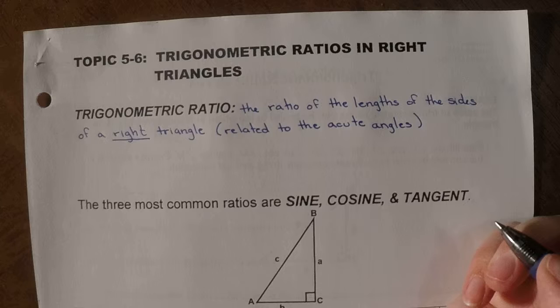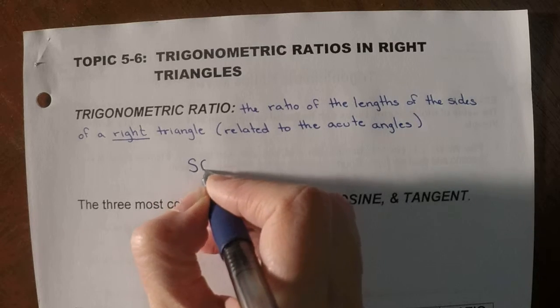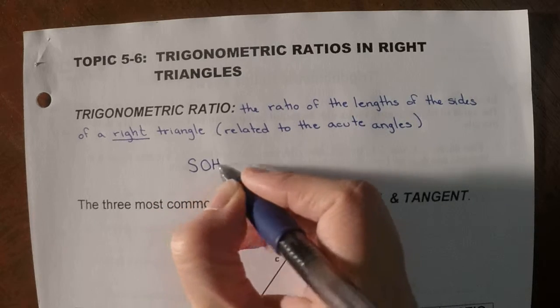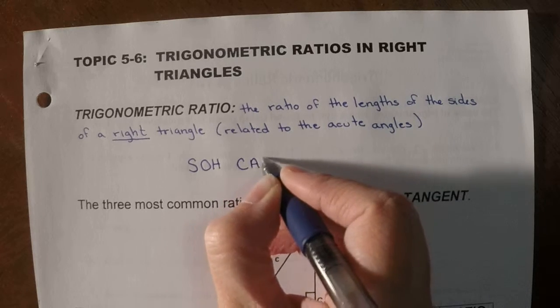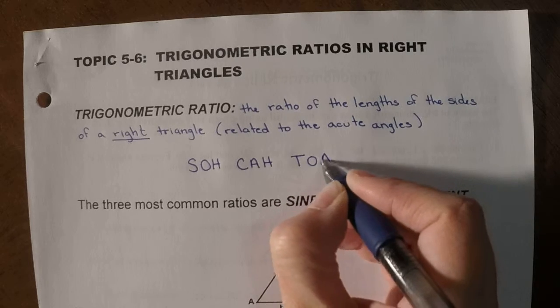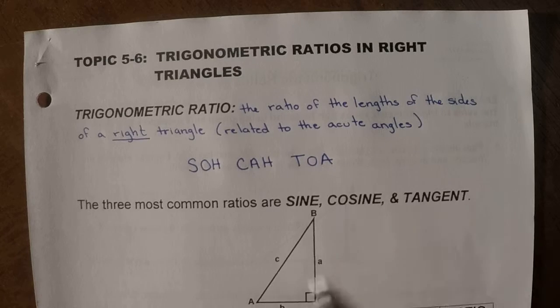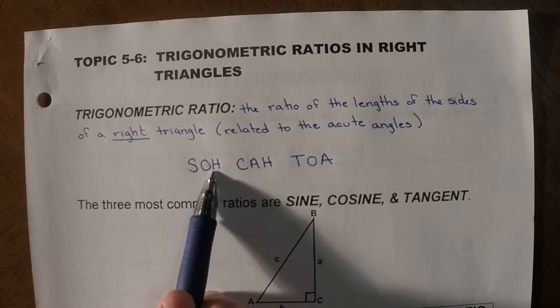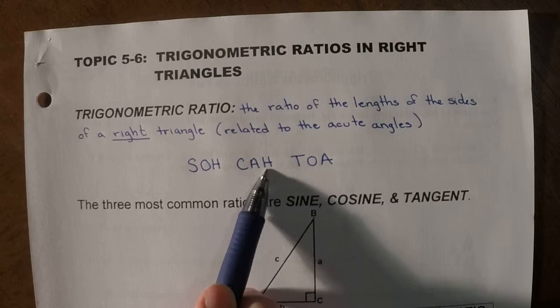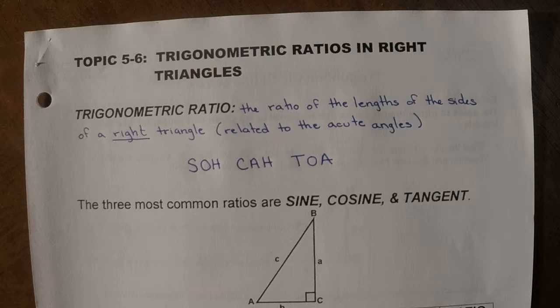So what I want you to write kind of in this blank space that's left is going to be kind of a weird word, but it's SOHCAHTOA. S-O-H, so, C-A-H, and then TOA, T-O-A. So when I was in high school, I had a teacher that helped me remember this by saying, some old hippie caught another hippie tripping on acid. So maybe that'll help you guys remember it, but if not, just try to remember SOHCAHTOA.